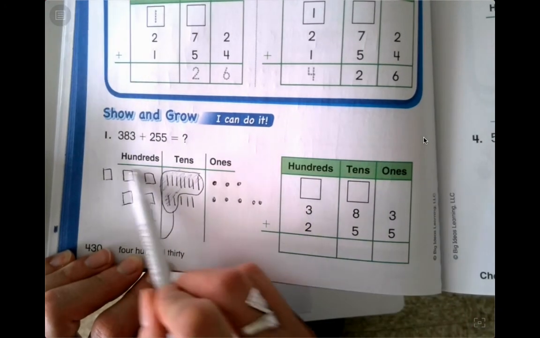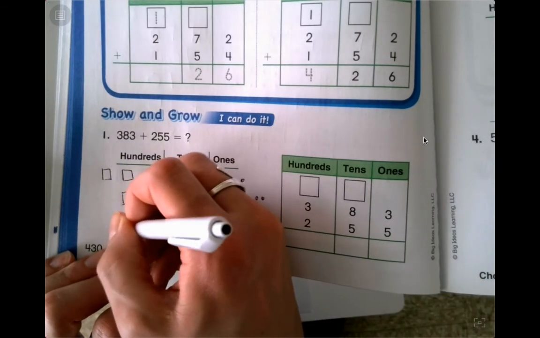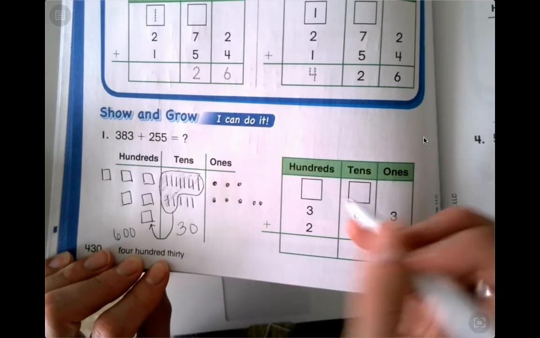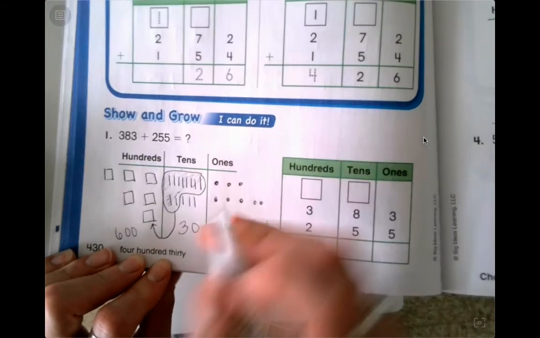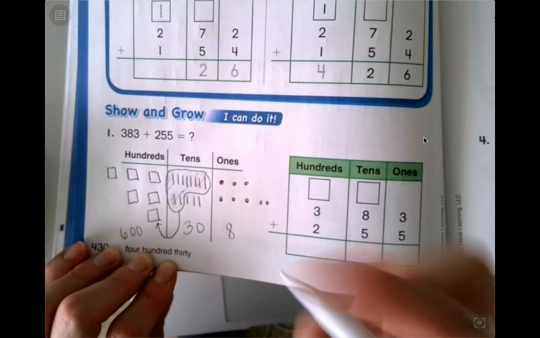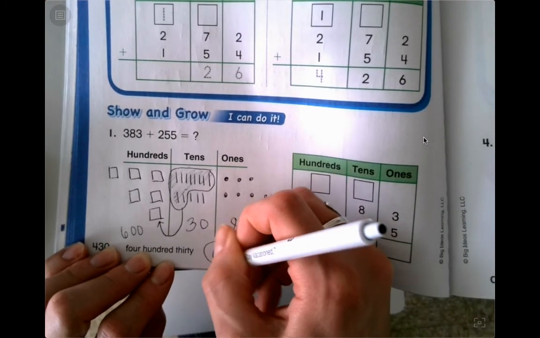Okay, so what are our hundreds that we have left? We have 600. What are our tens? 30. And what are our ones left? 8. Okay, now I'm going to stop there because I think a lot of you kind of know what the answer is. I'll write the answer. What's the answer? 600, 30. I'm going to circle this.